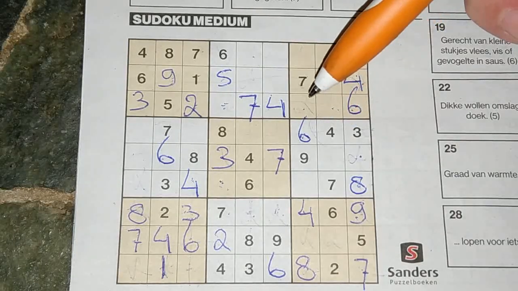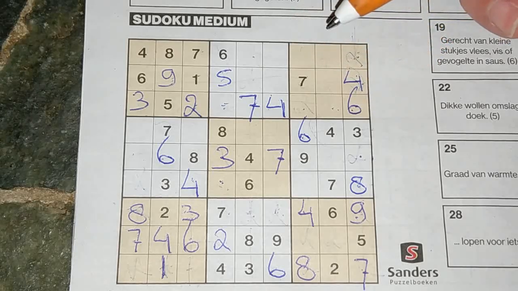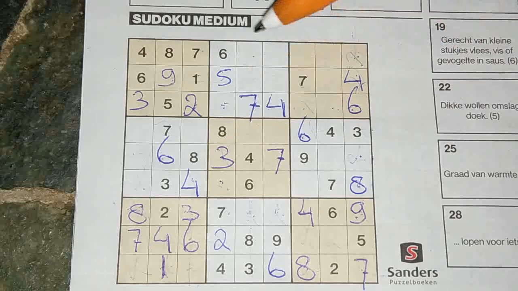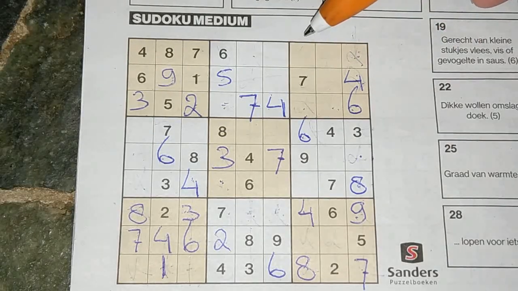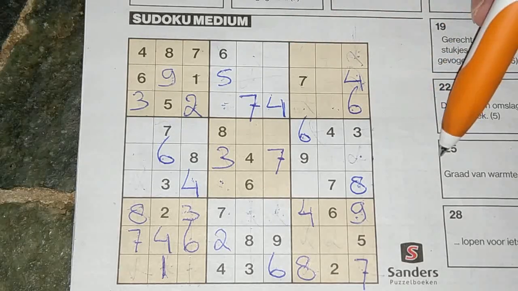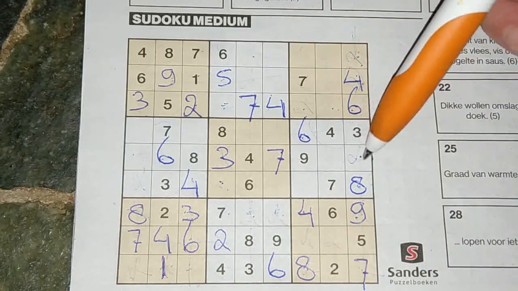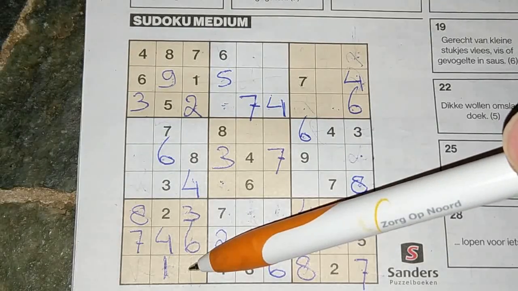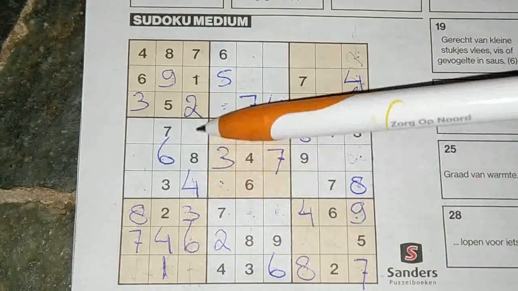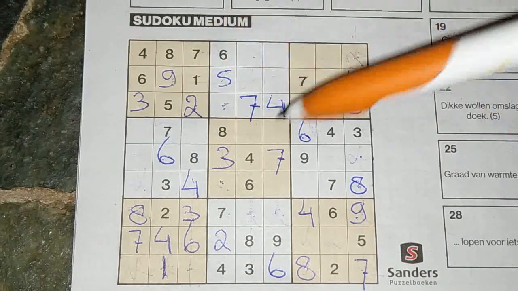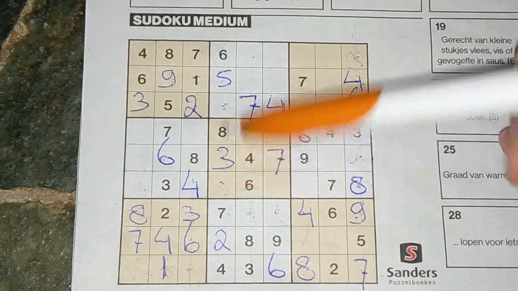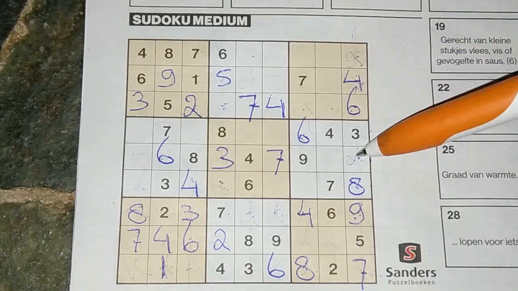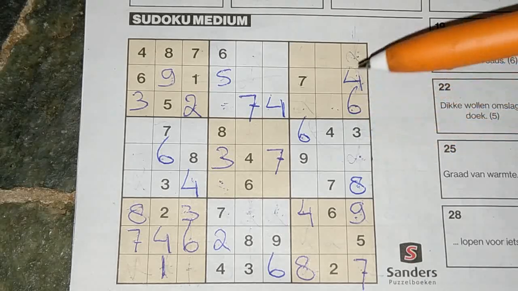Then, let me think. 3. What is the following number I can use? 9. Something with the 9. No. 5. 9, 5, 9, 5. 9, 1, 9, 1. 1, 2, 1, 2. What am I missing? 8.